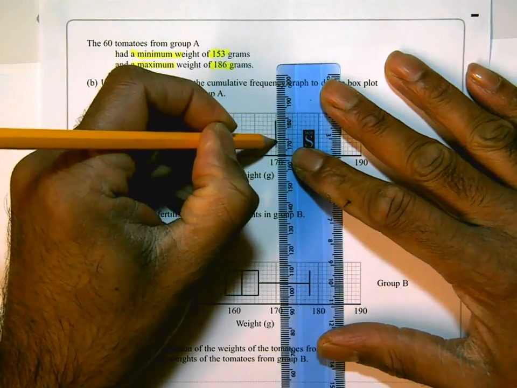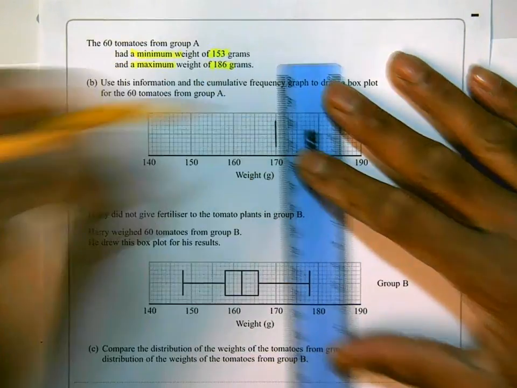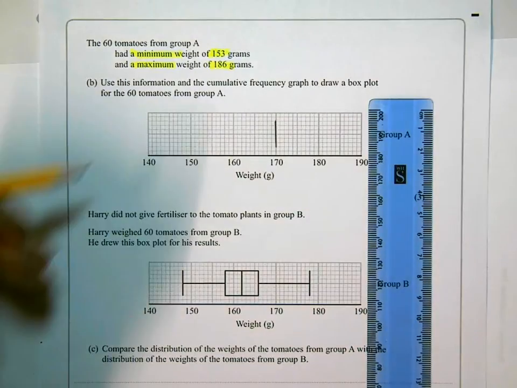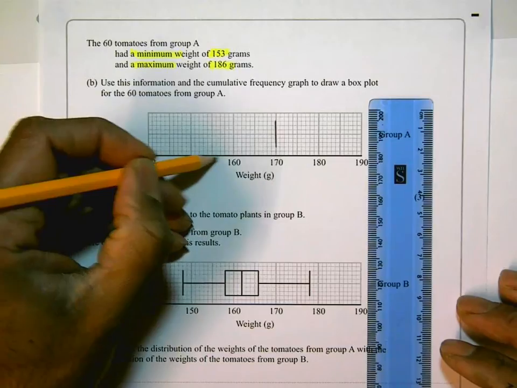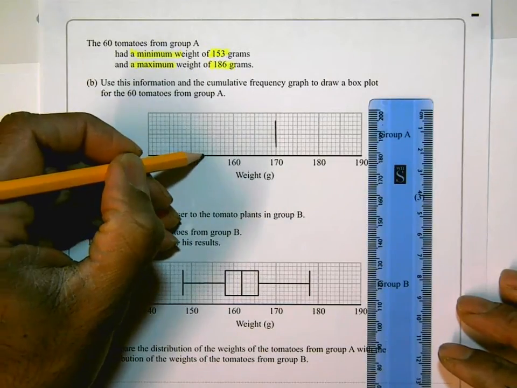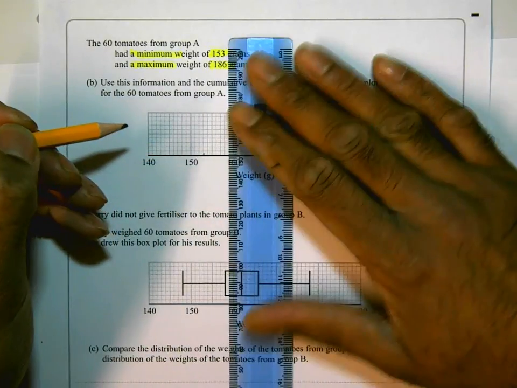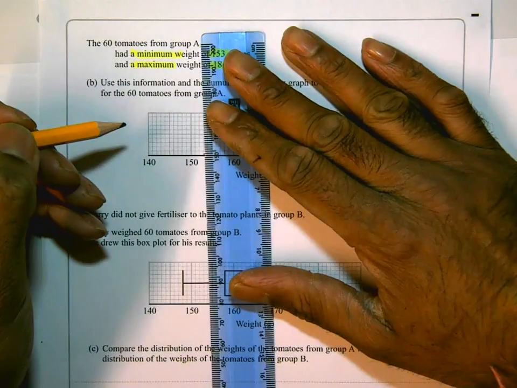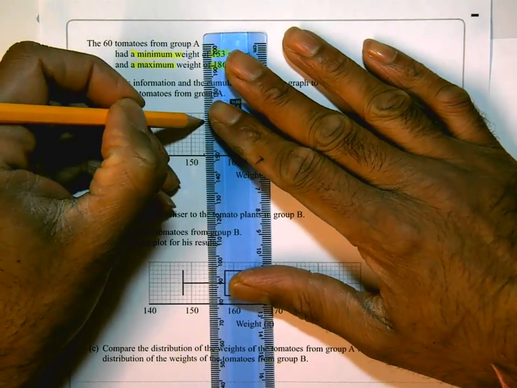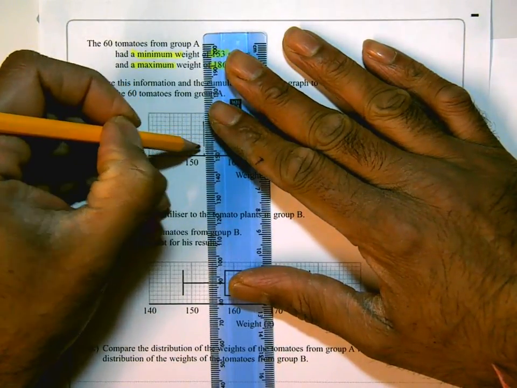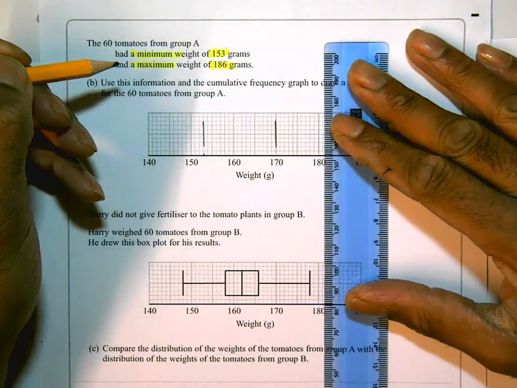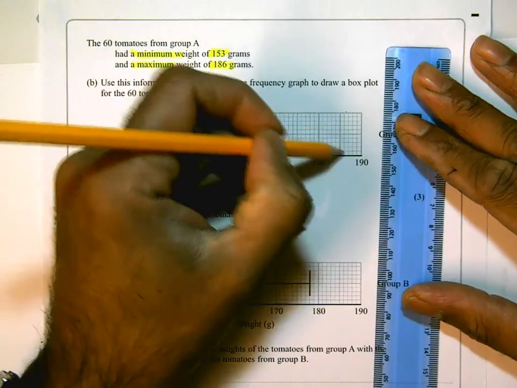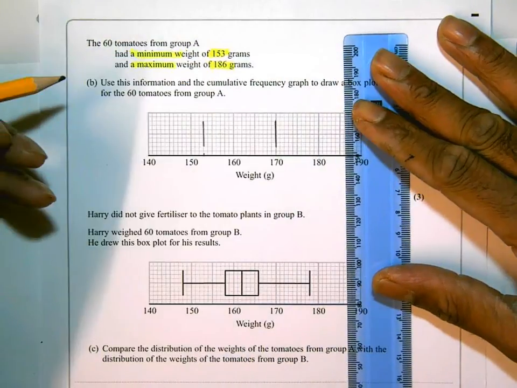Alright, so that's my median, and the minimum weight, I'm going to put that in, so 153 is going to be there, and if I go along to that, 153, I'm going to draw my line there, and 186, that's 185, so 186 is one more along.